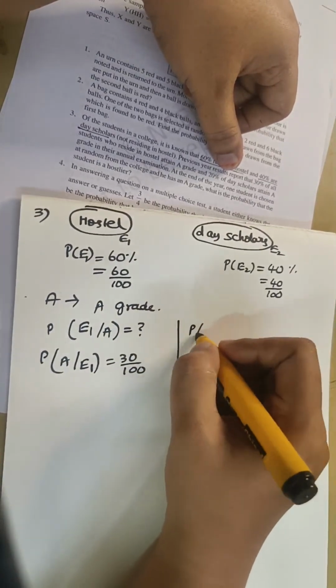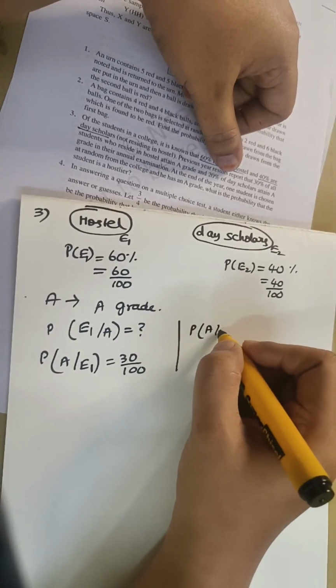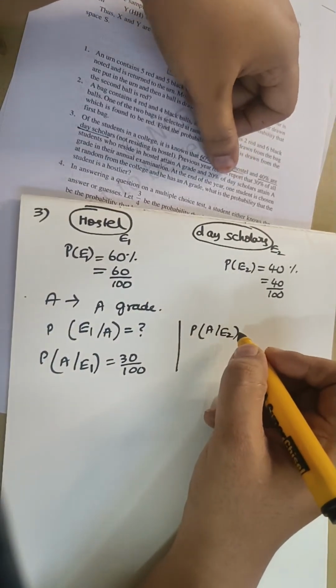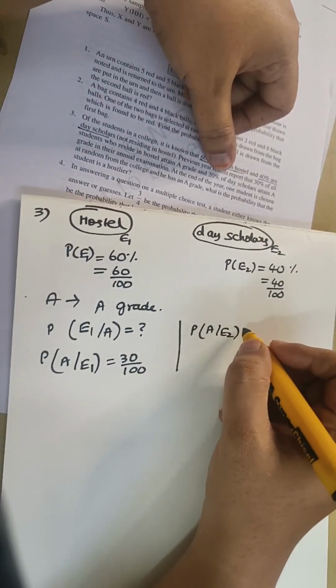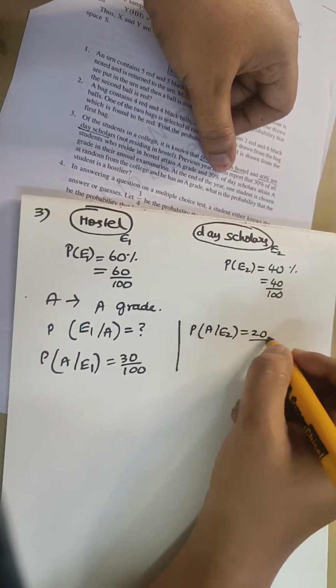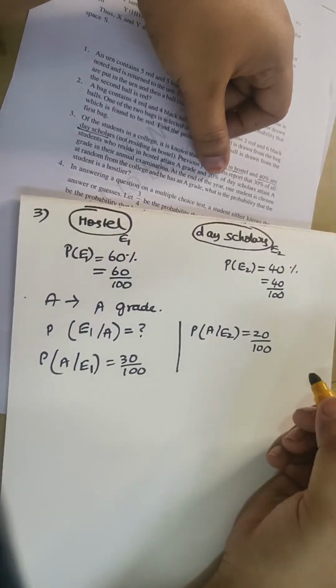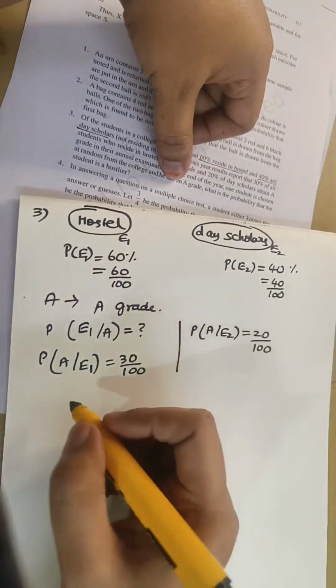Similarly, for day scholar, I need to find the A grade, that is P of A given E2 is 20 percentage, that is 20 by 100. What we need to find? P of E1 given A.